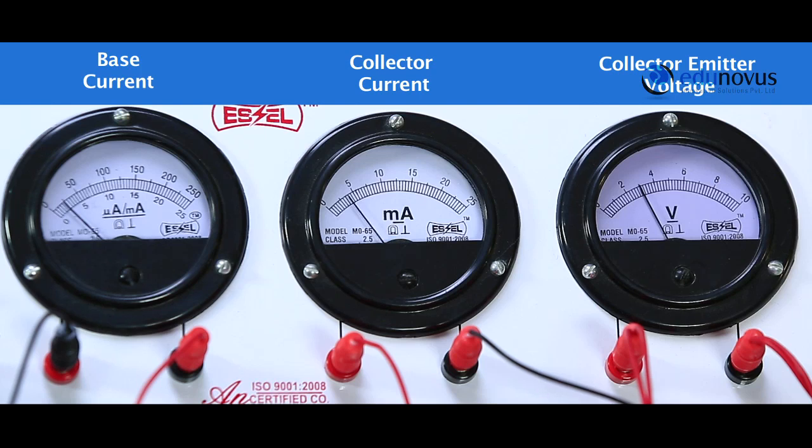So when the collector emitter voltage is 3 volts, the collector current is again 4 milliamperes. When the collector emitter voltage is 4 volts, the collector current is again 4 milliamperes. It is the same for collector emitter voltage of 5 volts, 6 volts, 7 volts, 8 volts, and even 9 volts. Thus, when we increase the collector emitter voltage, the collector current remains constant.